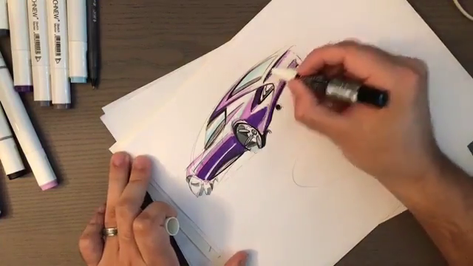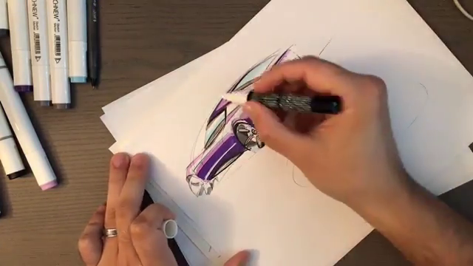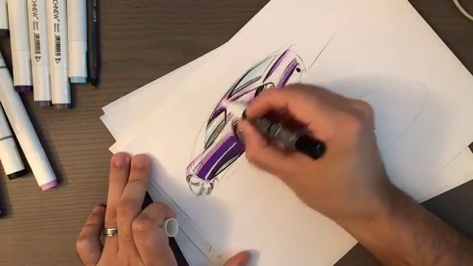And you can also add some random dots here and there, white highlights.